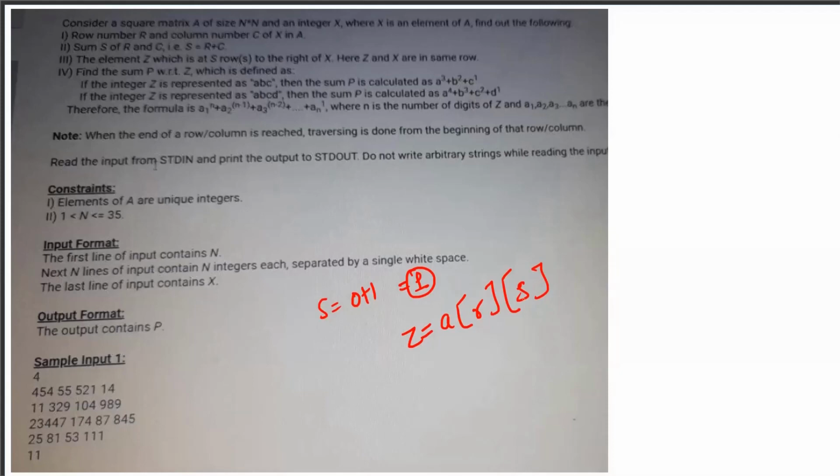But now what if we have the value x located at this position? What would be the position? 0, 1, 2, 3, so 1, 3, right? So the sum would be 4, which is exceeding the bound. How will we handle this case? According to the question, z should be s rows to the right of x. They have mentioned the element z which is s rows to the right of x. Here z and x are in the same row. They have specified that both z and x should be in the same row.